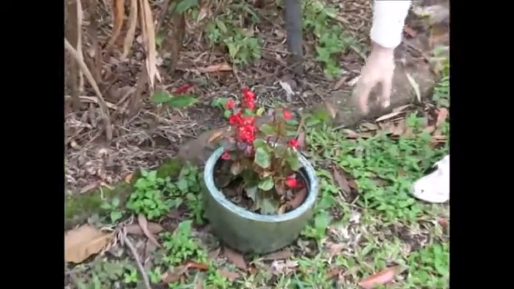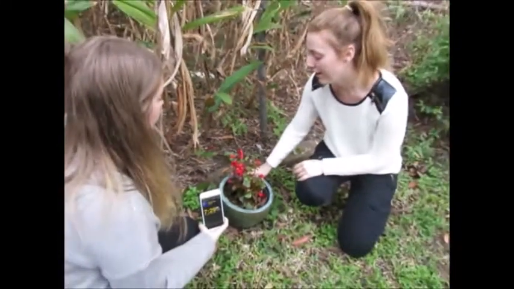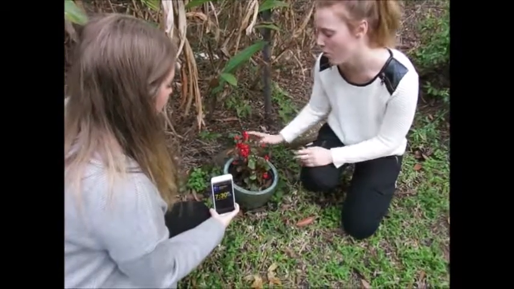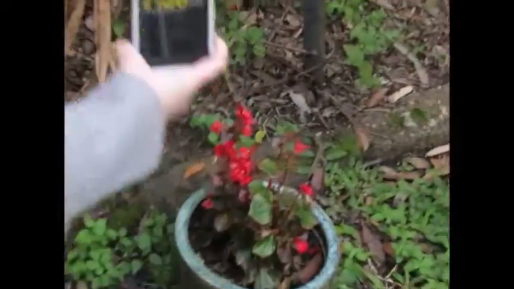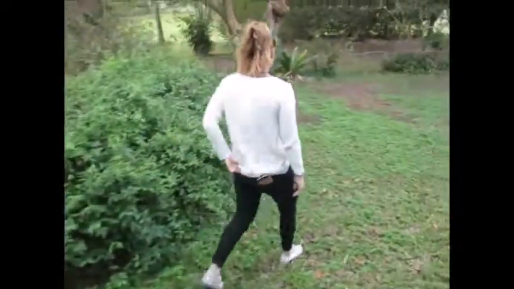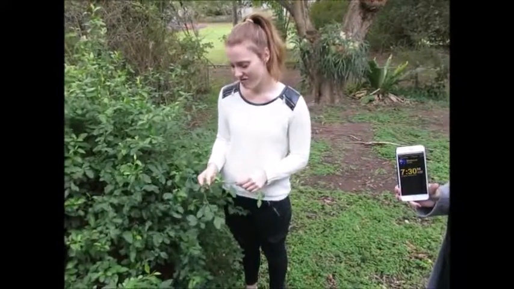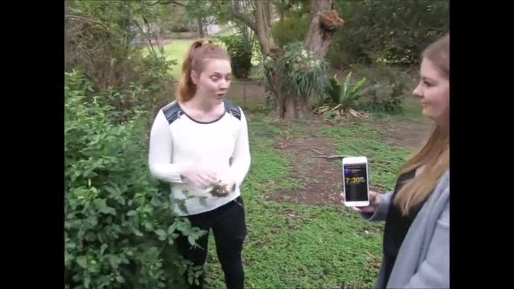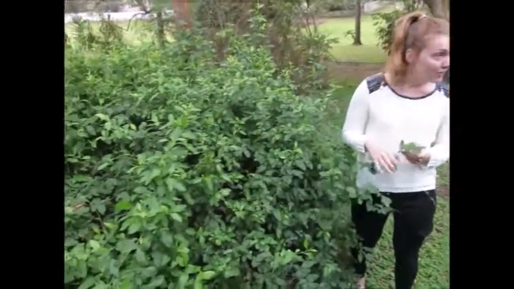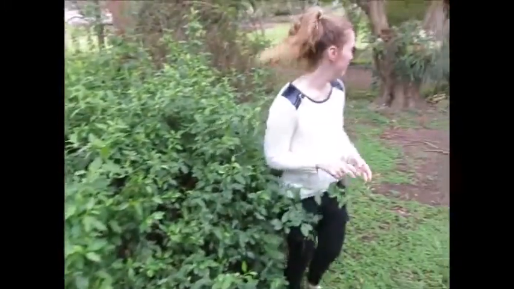Here we have an angiosperm. An angiosperm is a plant that flowers. So why do you think that this is an angiosperm? Because it has flowers on it. Excellent. So down here, what do you think this might be? I'm not sure. Maybe. This is actually an angiosperm also, but it's not in its reproductive time because it's not flowering. But this is something that we would call an angiosperm.